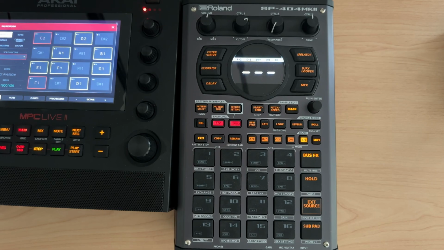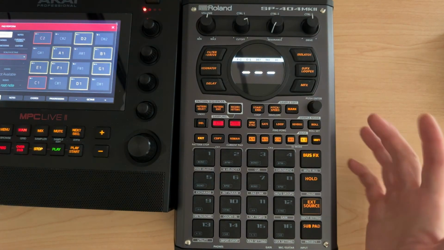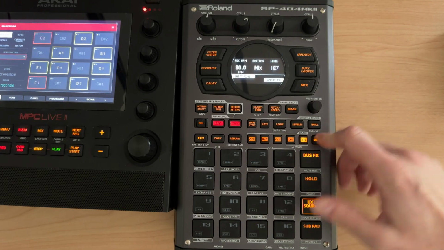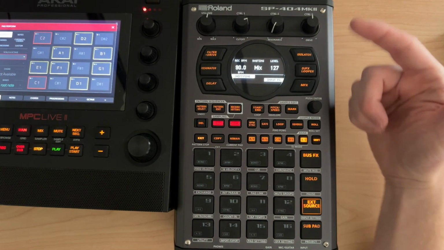5 minutes. Black Rabbit writes in asking, am I crazy, or does the 404 always make the level at 100 by default? Maybe this is a way to try to natively make sure there is headroom of no clipping. I'm not totally sure what you mean by that comment, but if we go in and check under ext source, you can see this is just a clean boot.